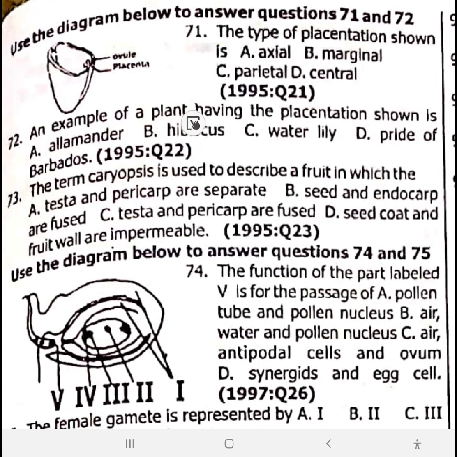So, it's question 71. We stopped. The type of placentation shown is... What type of placentation is this? Marginal placentation. See, the placentation is at the margin. Margin, you know now when you wrote your WAEC, that line, they say don't touch the margin, the edge. So, marginal placentation.